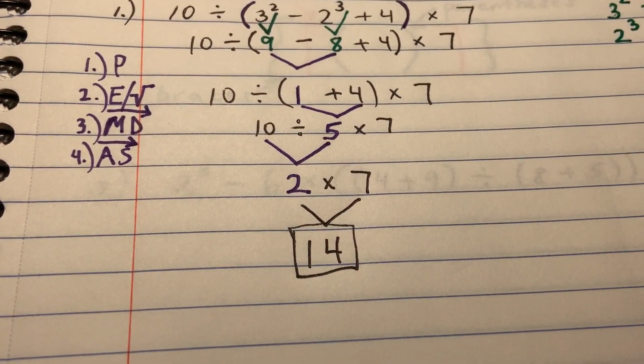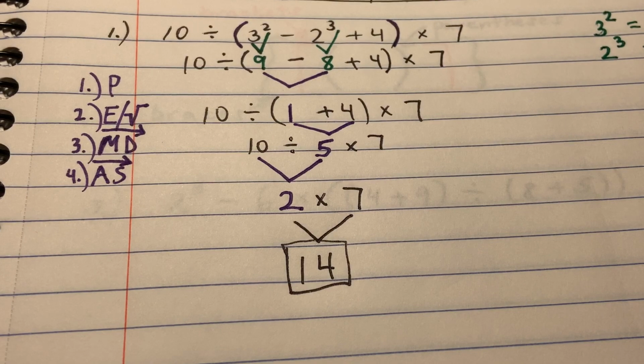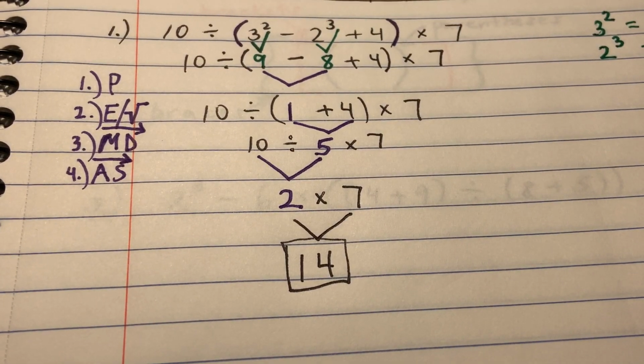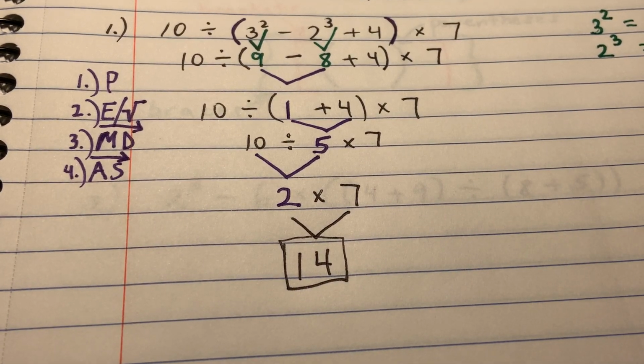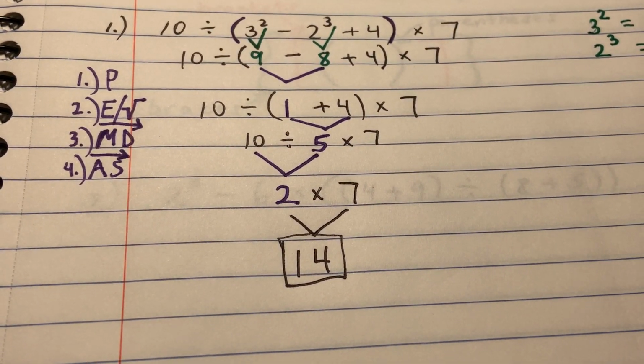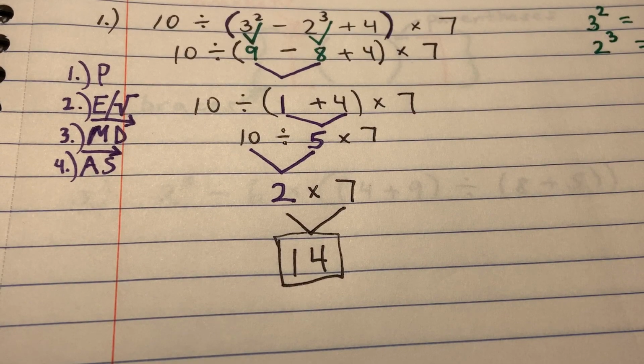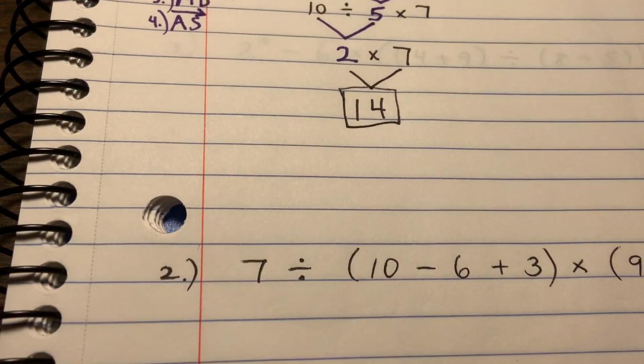That's our first problem. Now, folks, I want to say something to you, okay? As we do more problems, we're going to move a little bit faster now that I know you've got the steps down. So let's move on to another problem from the classwork.